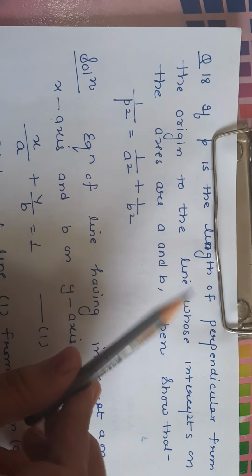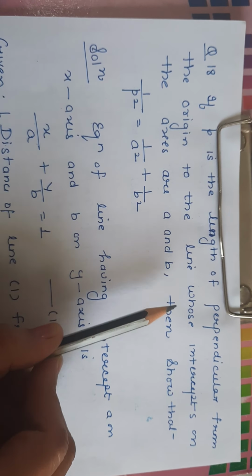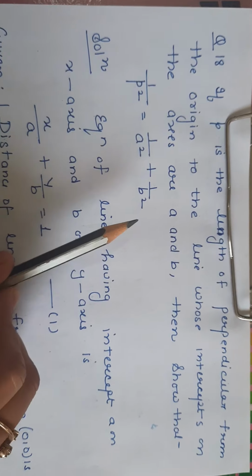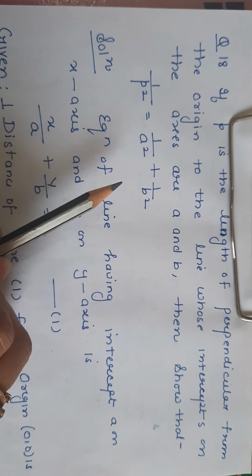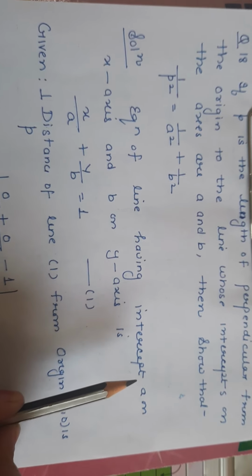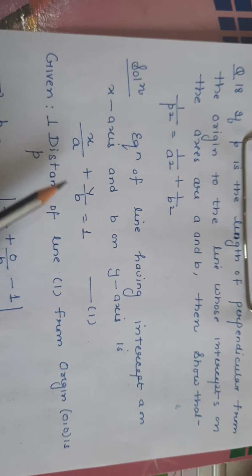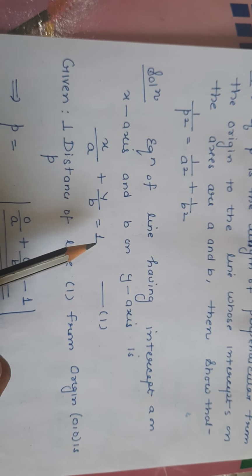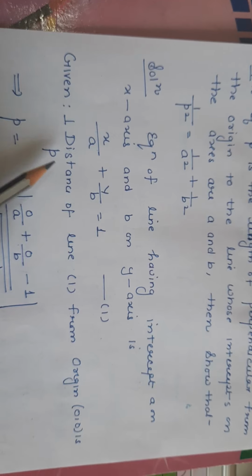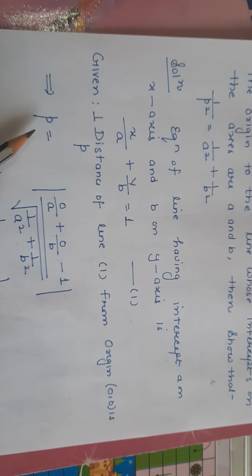If p is the length of the perpendicular from the origin to the line whose intercepts on the axes are a and b, then show that this result is true. Now first we'll write the equation of the line which has intercept a on the x-axis and b on the y-axis. The equation will be x by a plus y by b equal to 1. Now p is the perpendicular distance of this line from the origin. So apply the distance of a point from a line.